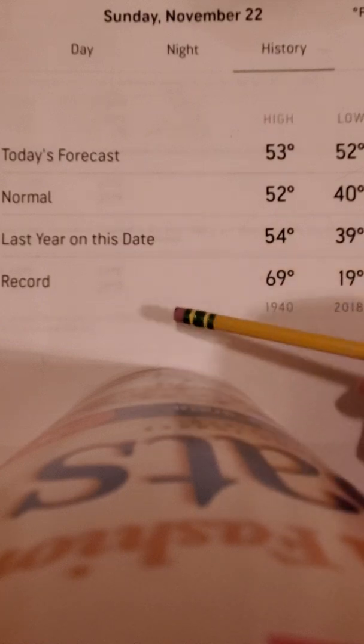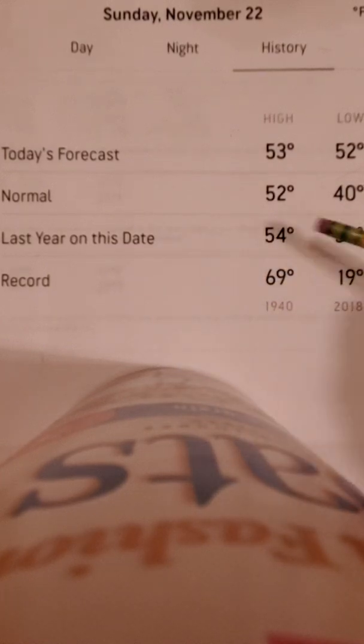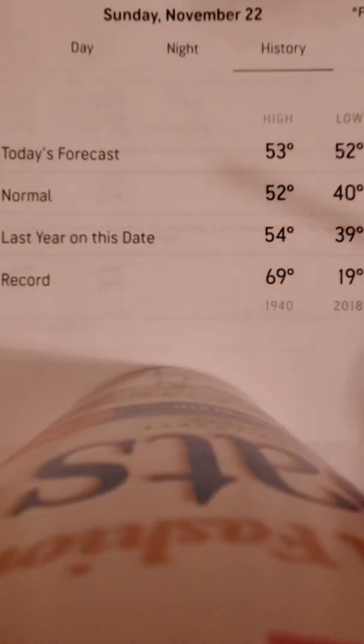Now we are going to compare last year's temperatures on this date with today's forecast. And we need to solve. This is easy again, 1 degree Fahrenheit. We do our check. And the low.